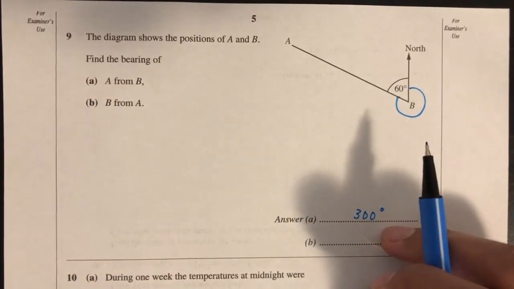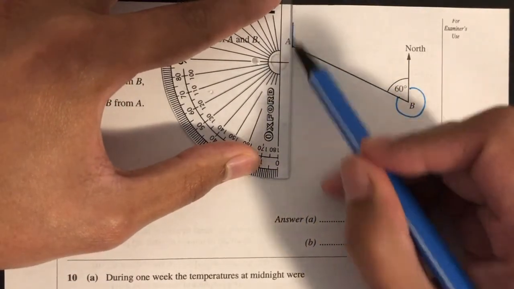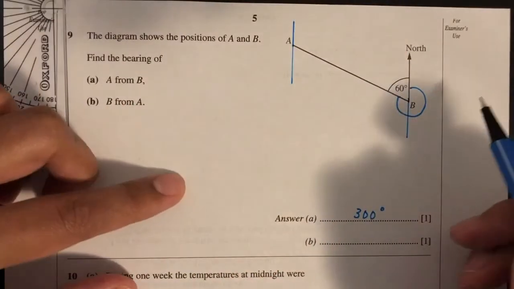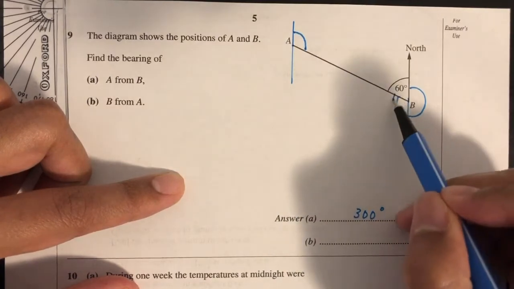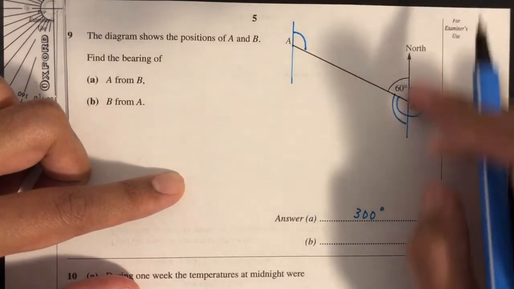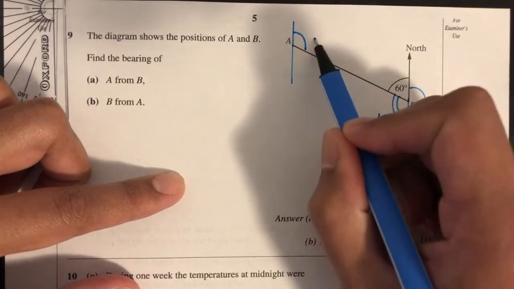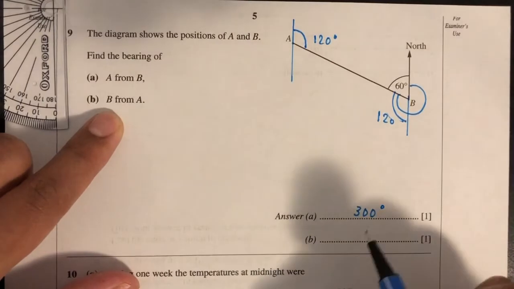So we have to draw this north line here. Can do this one as well. So we have to find B from A. So find this angle. This angle is equal to this angle. Since this is a straight line, this will be 180 minus 60, that's 120. That is also 120. So bearing of B from A will be 120.